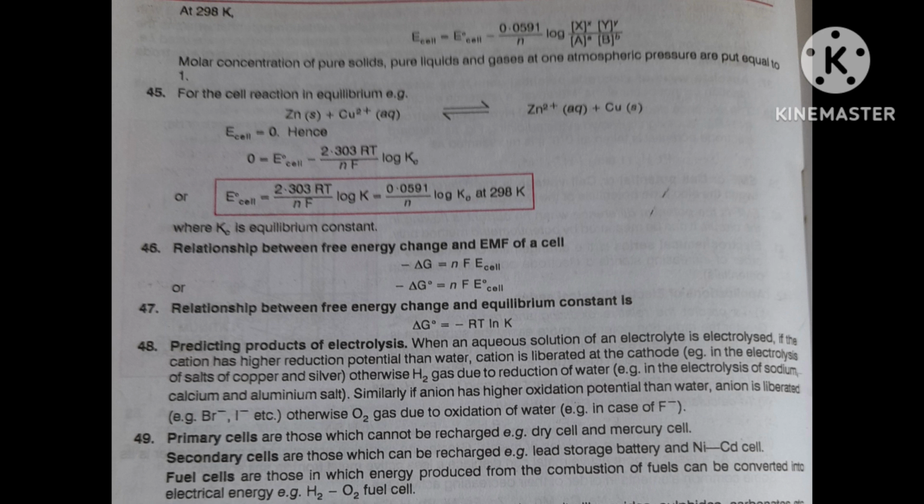Today I will continue from the last class. Actually, I am reviewing electrochemistry, and in the last class I discussed the effect of concentration on the EMF of a cell. Now I am going to discuss cell reaction in equilibrium.